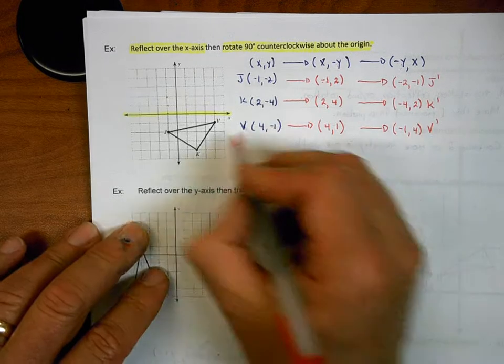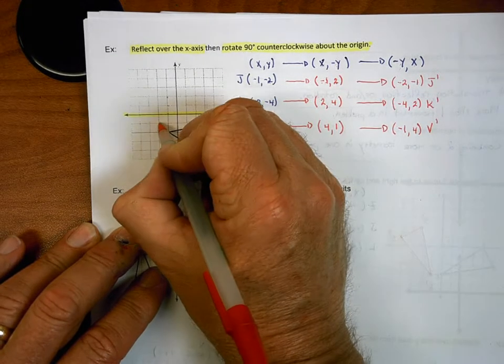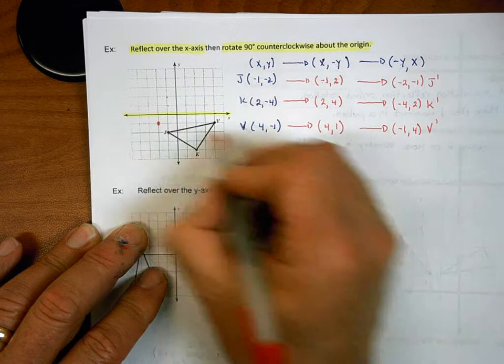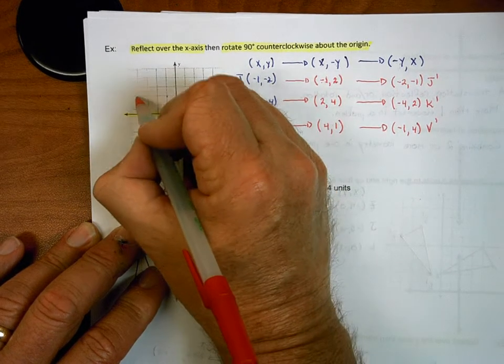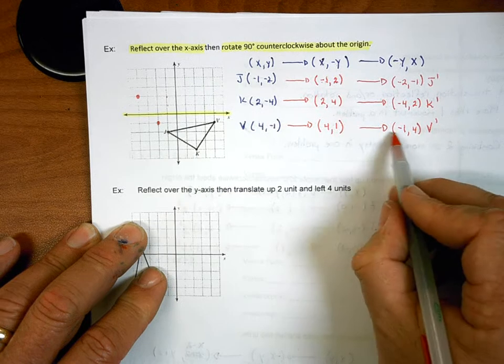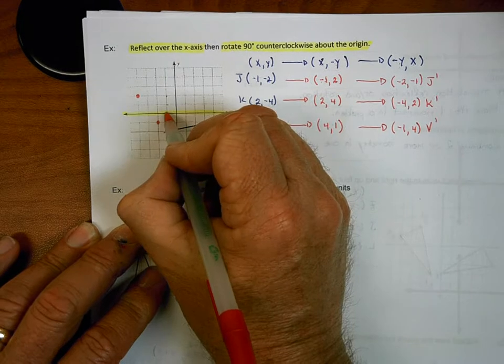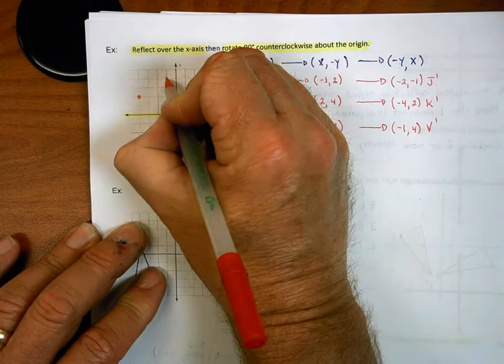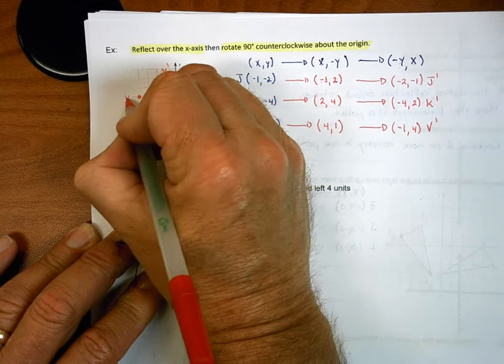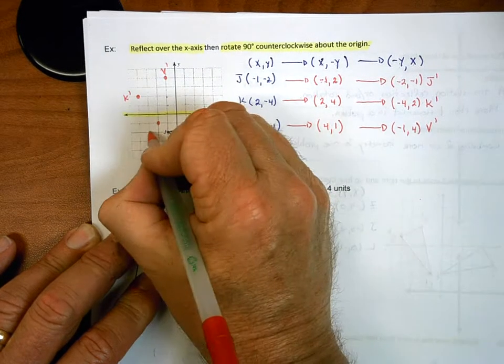So j prime is at negative 2, negative 1. There's that point. K prime is at negative 4, positive 2. So that would be that point right there. I'll fill in the letters afterwards. And then v prime is at negative 1, positive 4. So we have v prime right here. Then we have k prime here. And then we have j prime right here.